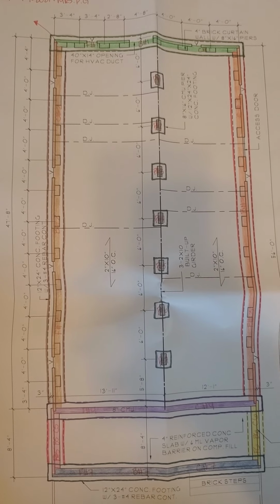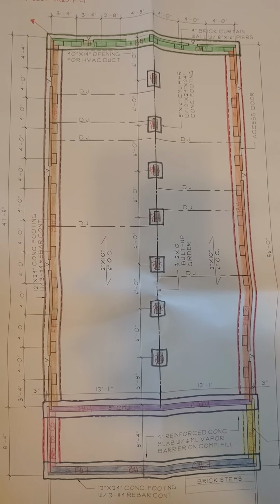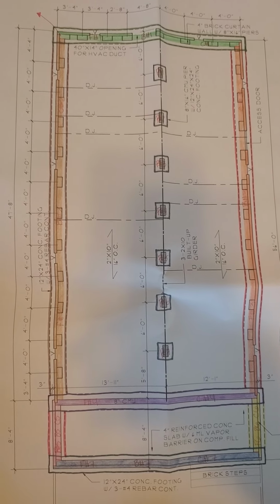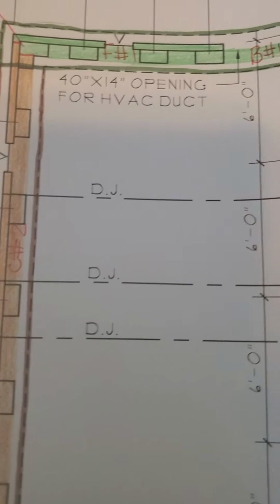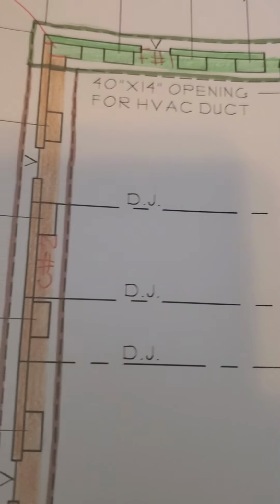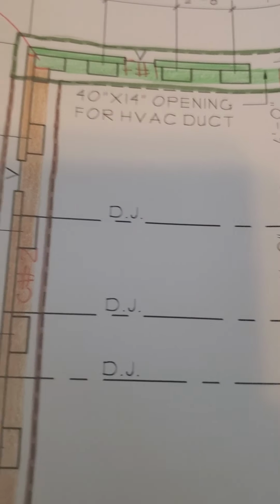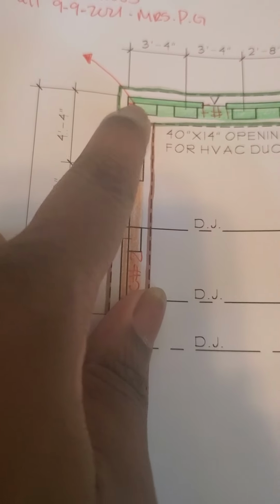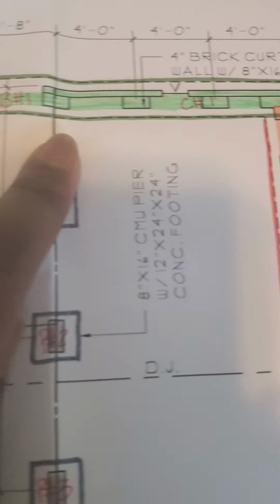All right, so this is how my foundation plan is broken out. As you can see, my footings for my horizontals, as well as my brick and my CMU, all run the entire length of my wall.